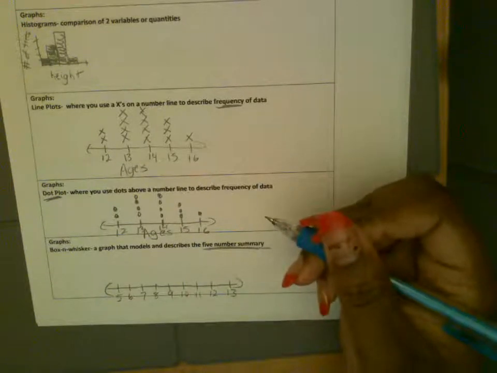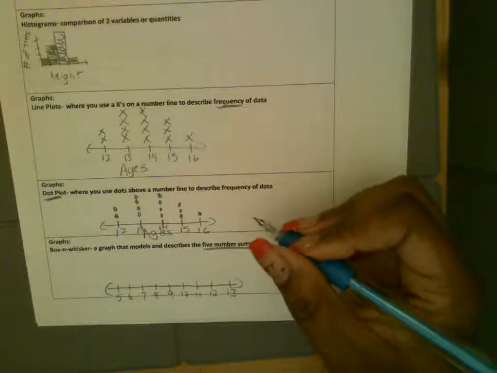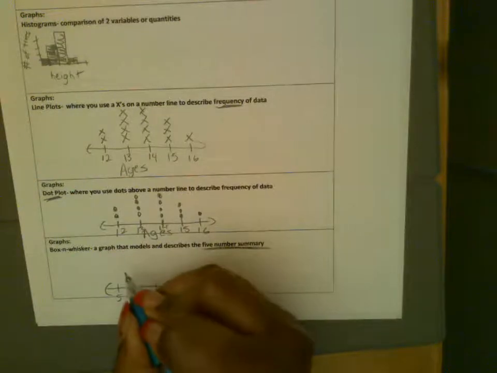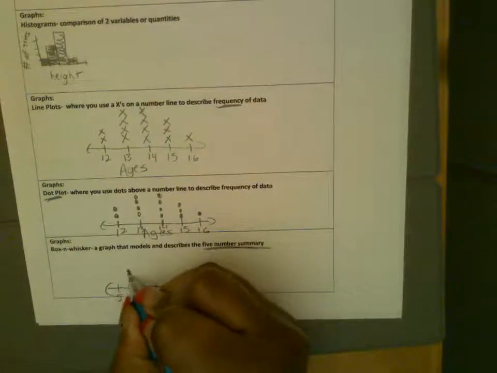Okay, the other type of graph that we're going to talk about is a box and whisker plot. And again, this is one that has a number line, but it displays your 5-number summary. We're going to talk about what that 5-number summary is. So we have our number line, maybe 5, 6, 7, 8, 9, 10, 11, 12, 13. We might have a list of numbers, and from that list we find what you call the 5-number summary. The first is your lower extreme. Your lower extreme is going to be the smallest number in that list. So let's suppose that our smallest number in the list is 6. So we're going to put a dot above 6.